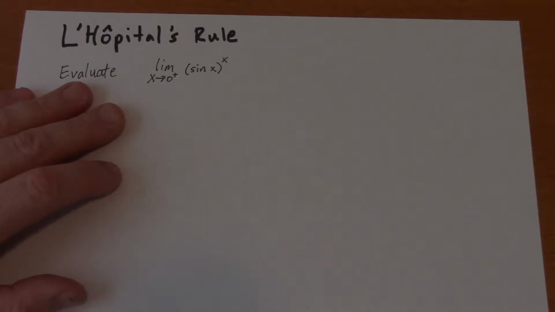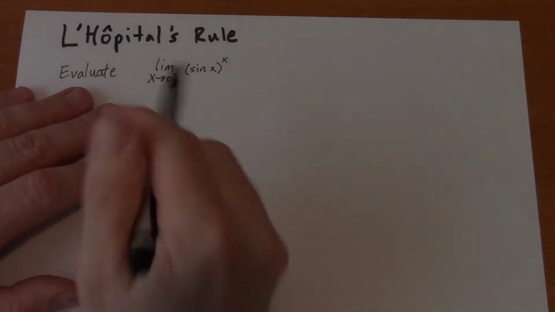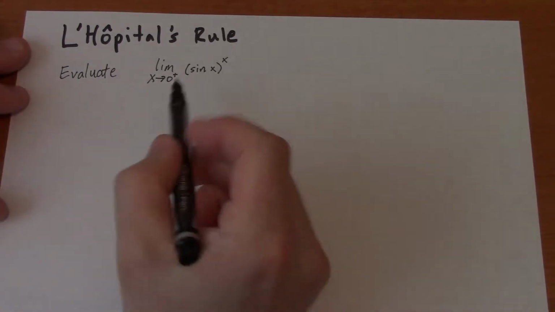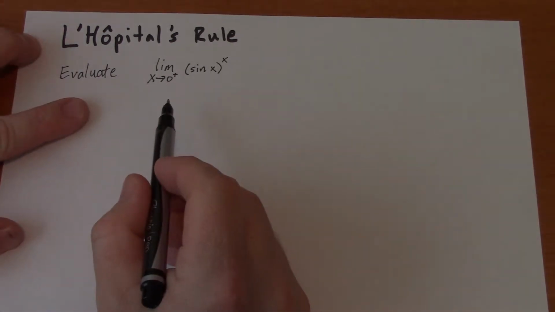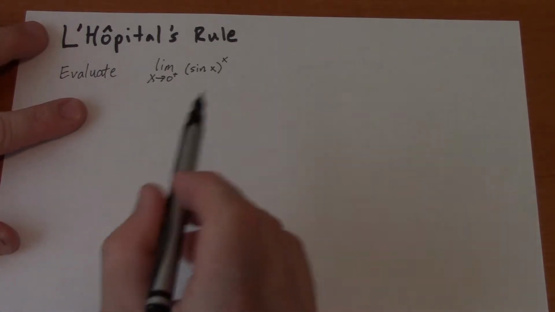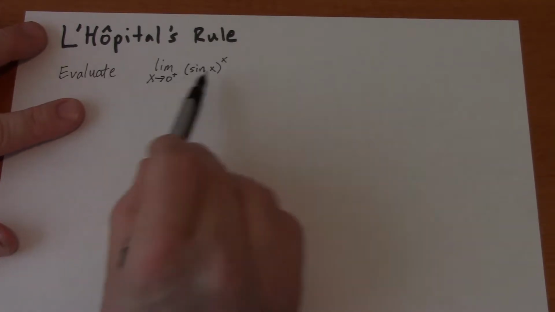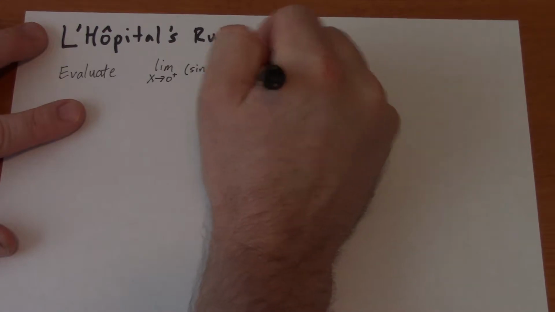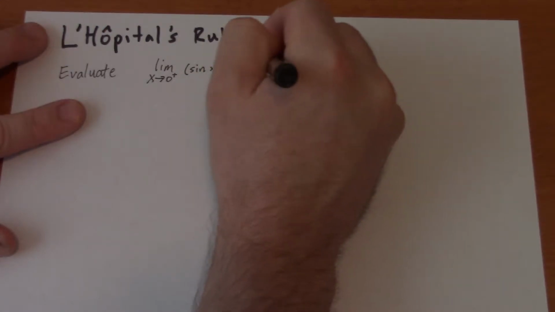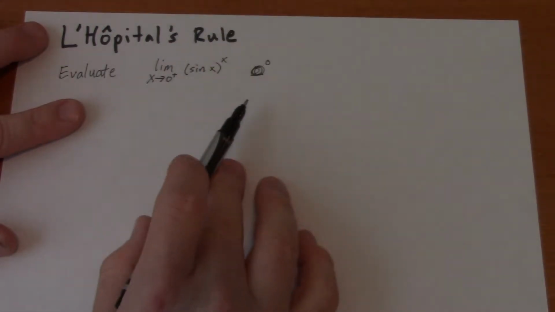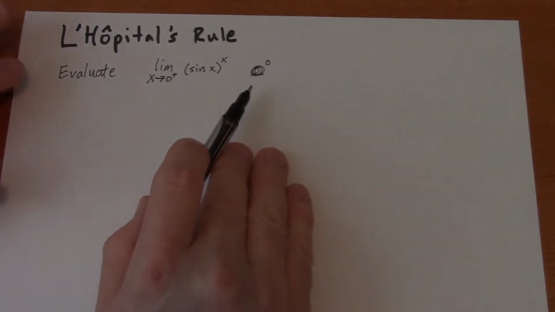Alright, today in class we're going to talk about L'Hopital's rule. And there are a lot of uses of L'Hopital's rule, and this is one of them. Okay, so if I substitute 0 into this limit, I get 0 to the 0, which is one of the 7 indeterminate forms that you're supposed to know.